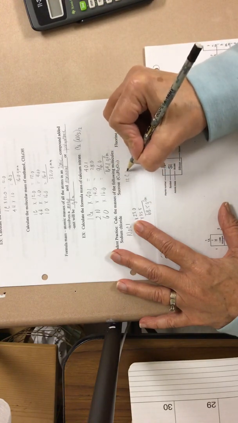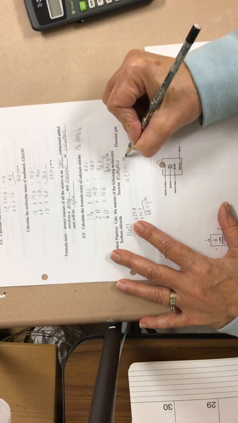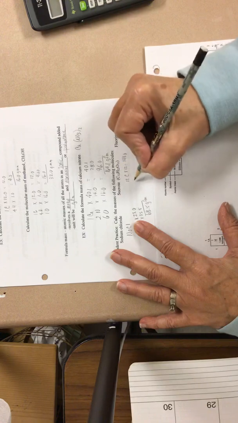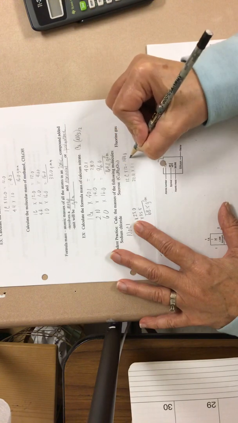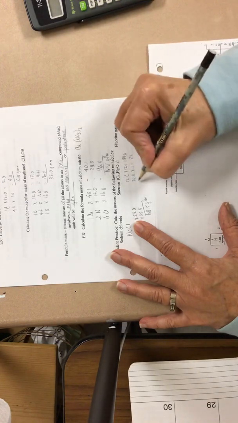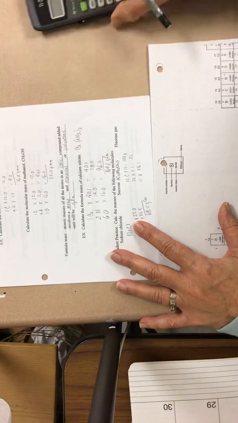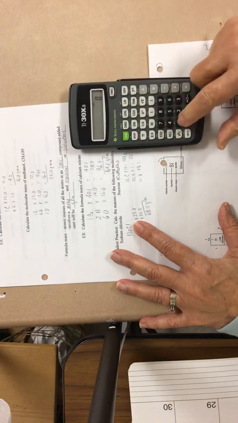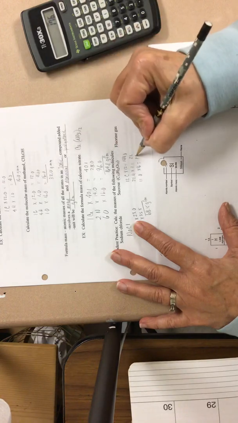Sucrose, you have 12 carbons times 12. For each carbon is 144. You have 22 hydrogens. Each hydrogen is 1, so that's 22 more we're going to add to that. You have 11 oxygens. Each oxygen is 16, so 11 times 16, 176.